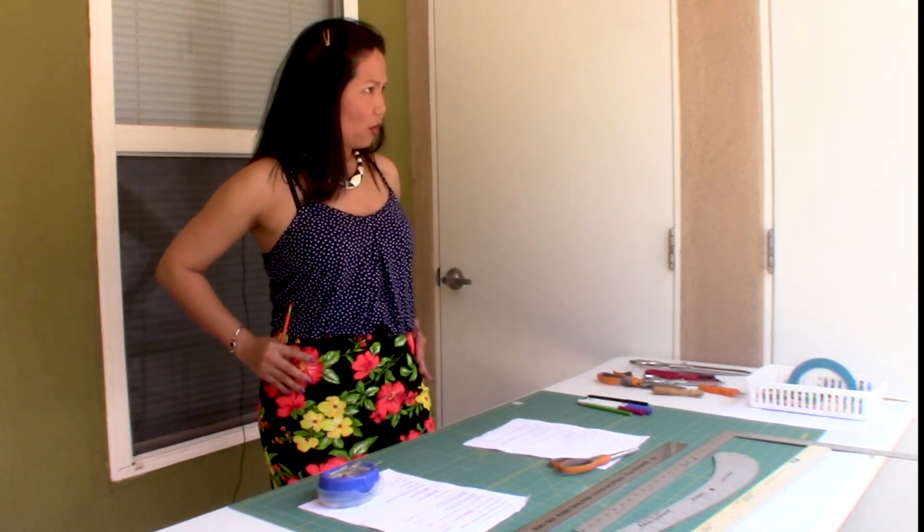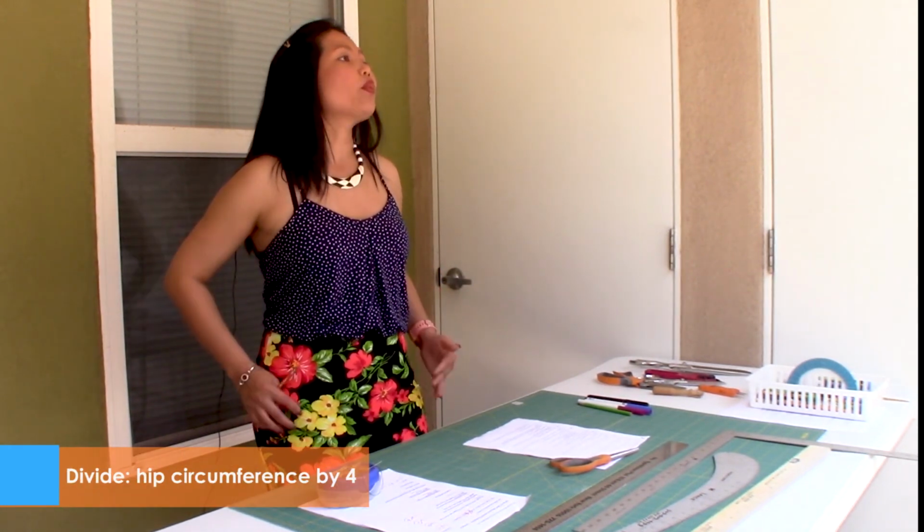How much does a pencil skirt cost? A pencil skirt can cost between $30 to $1,000. What is the secret formula on how to draft a pencil skirt? The secret formula for drafting this pencil skirt is waist circumference divided by 4, then hip circumference divided by 4, and I will show you step by step on how to draft this pencil skirt with that formula.